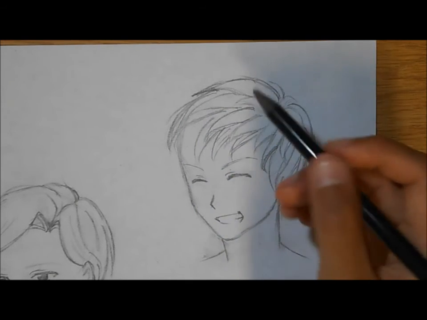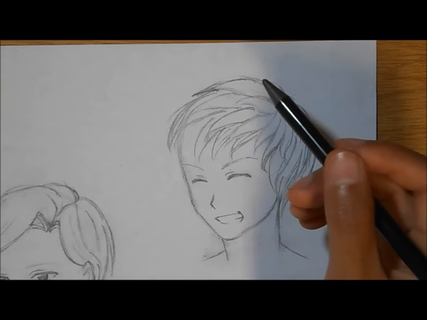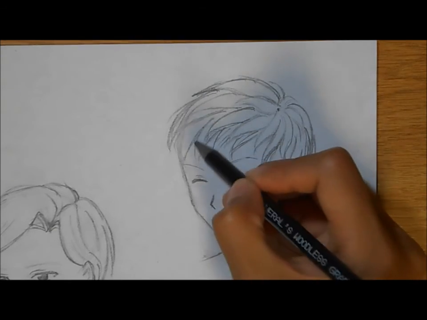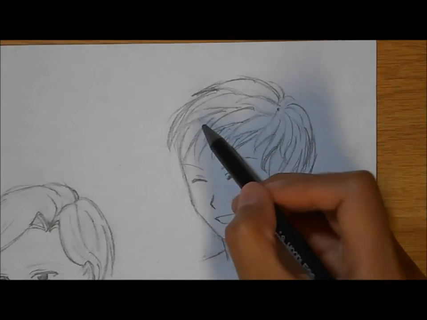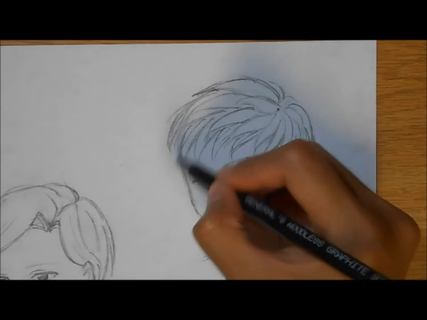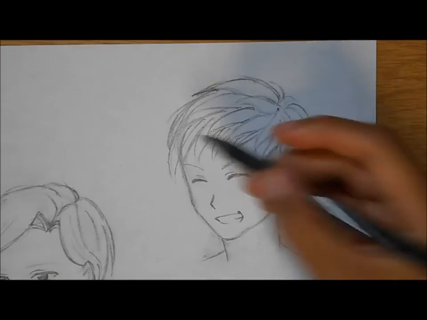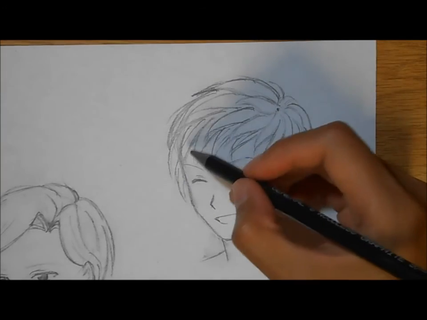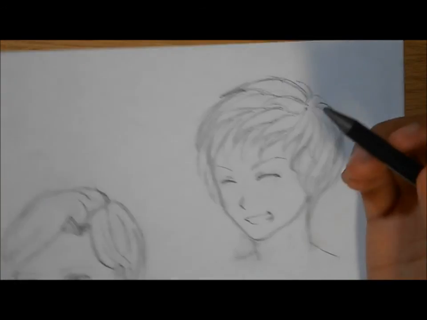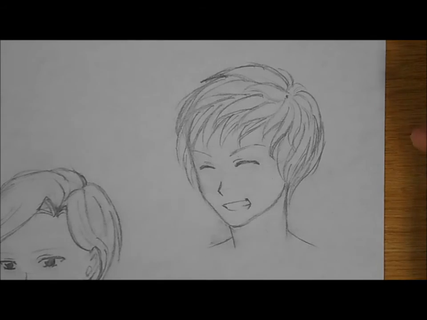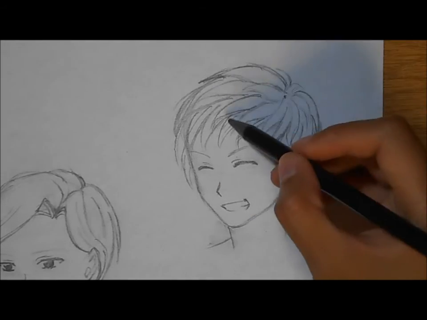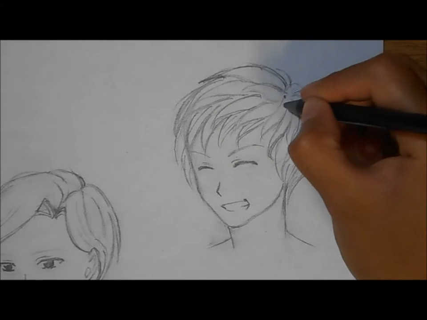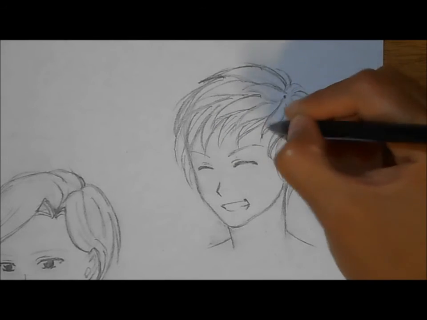But if you look at your own hair, well, guy's hair, when it's kept short, is typically layered in a weird way, because their hair parts are usually not centered. I don't know. I'm gonna stop trying to explain myself. But anyways, so yeah.